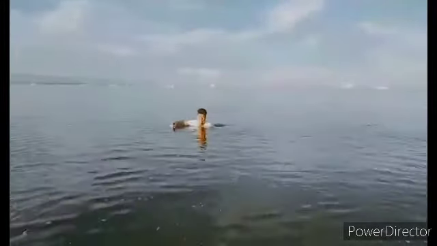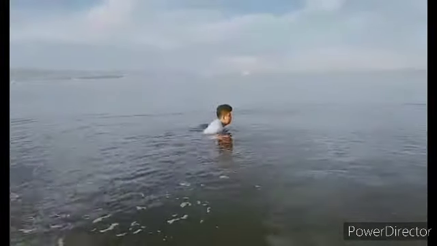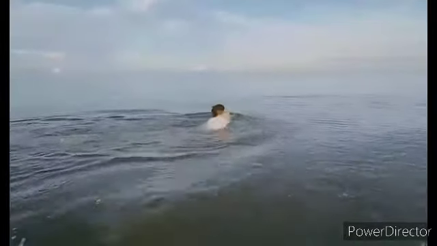Second step is that your chin should be high above the surface of the water. Your head should not move left and right, to keep your eye on the person you are saving.